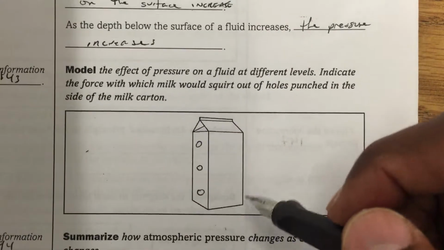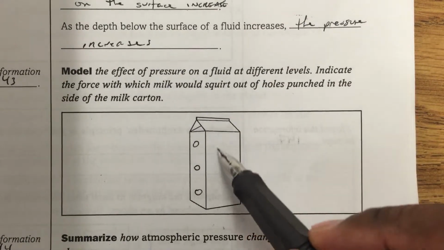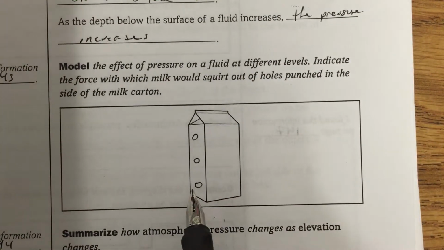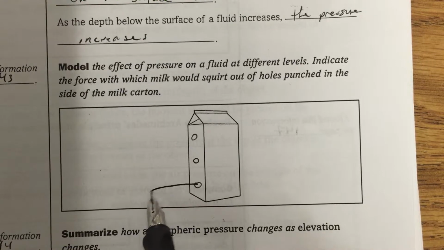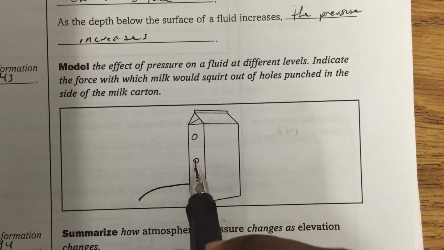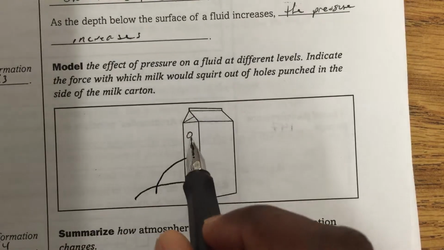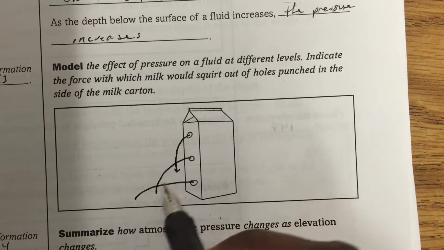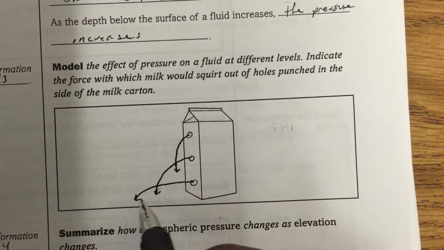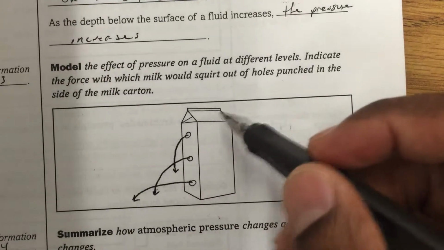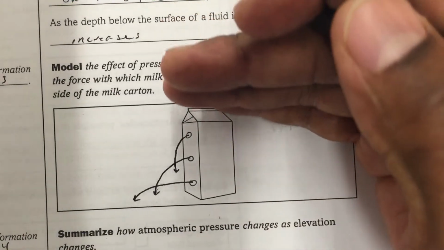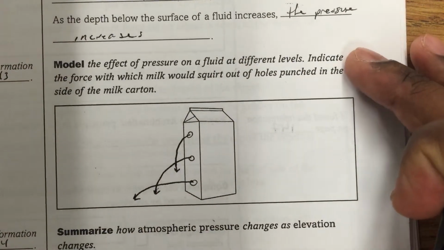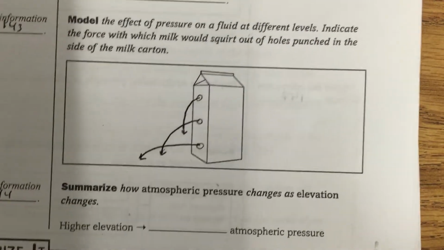If you're thinking that pressure increases with depth, so this is deeper in the milk, there's more pressure here. So here, the milk will come out stronger than it would come out here, and then it wouldn't come out as strong up here, because as you go down, the pressure increases. So this hole right here is going to have the whole weight of the milk on it, so it's going to come out with more force. So that's kind of what that's showing you there.